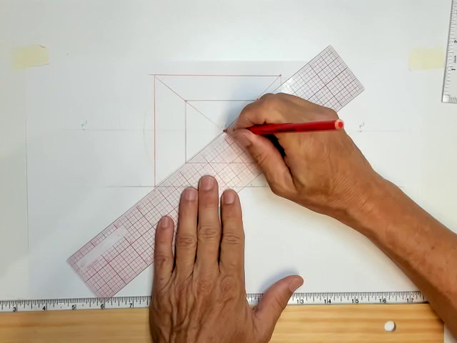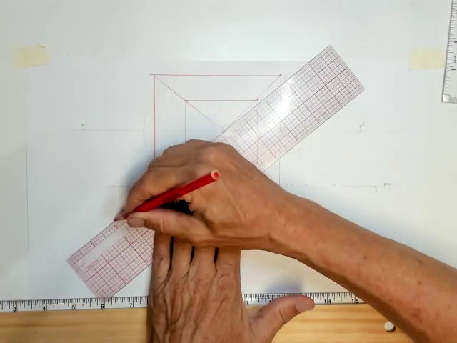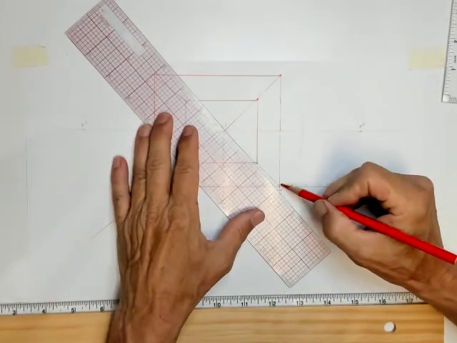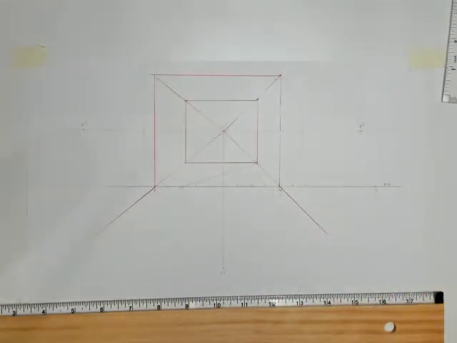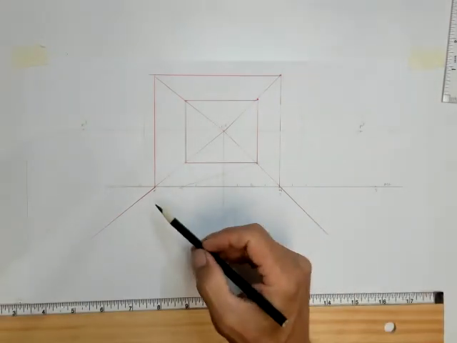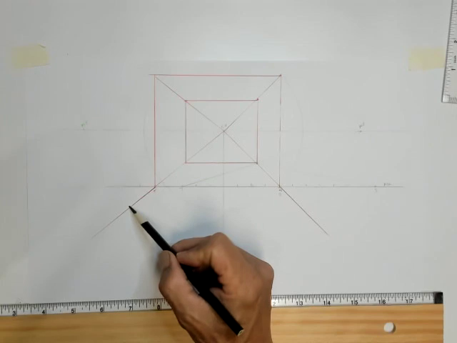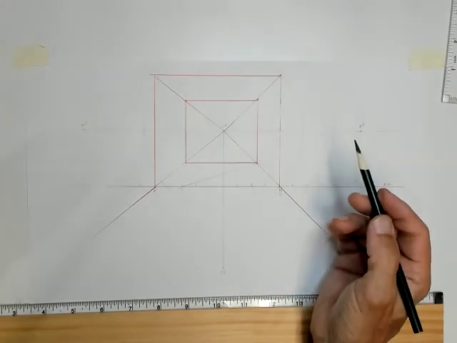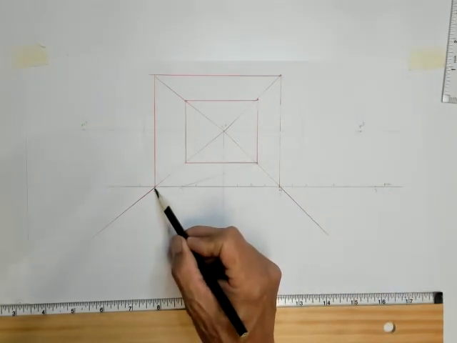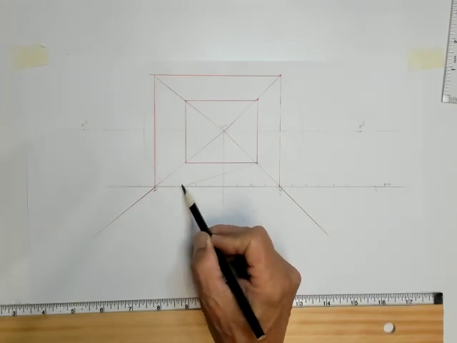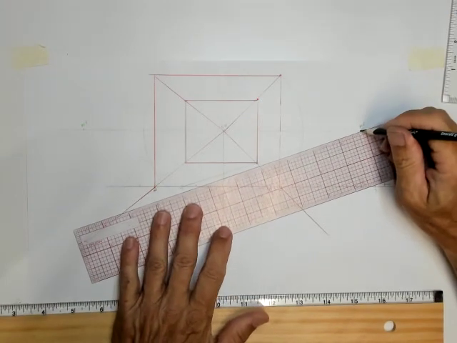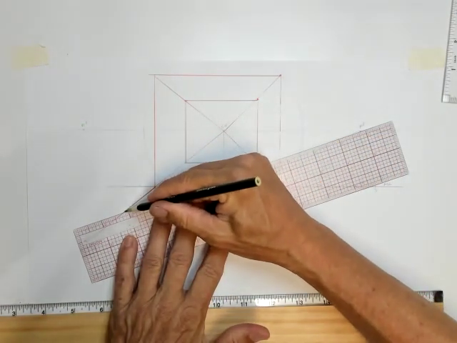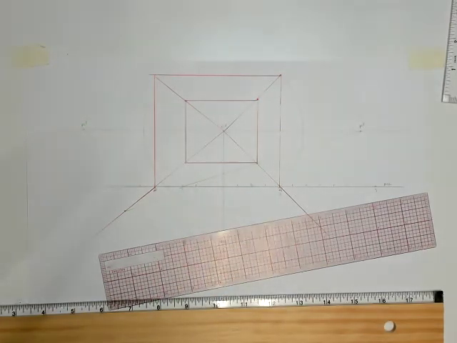So lines coming out in front of the picture plane come in this direction. And if I wanted to measure 3, this is the line I'm measuring. Let's do this one. This is the line I'm measuring, and I want to make this 3. So this is my 0. I count over 1, 2, 3. And then come forward. There's 3.